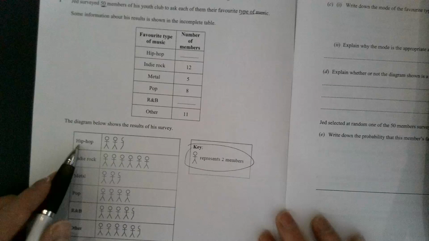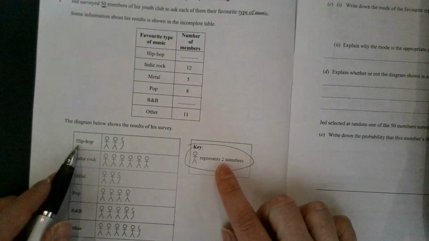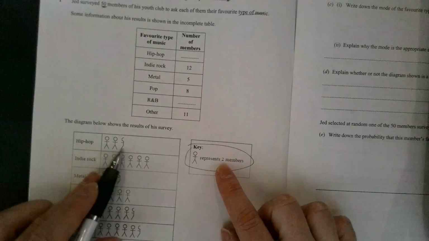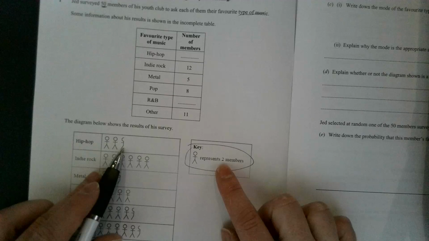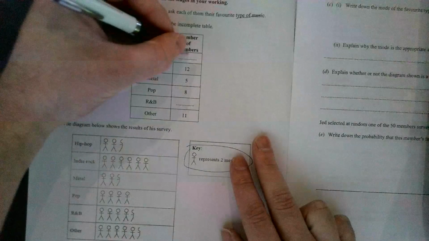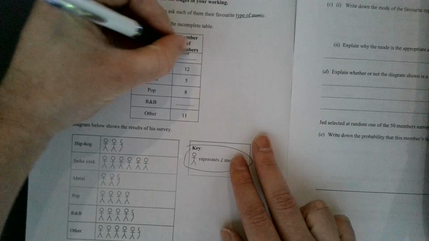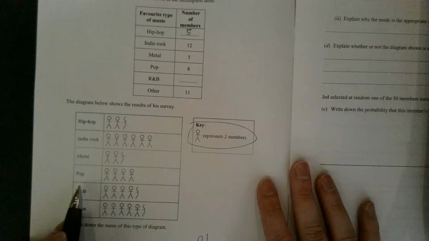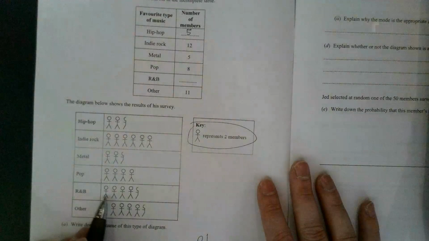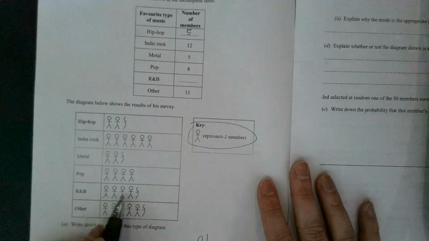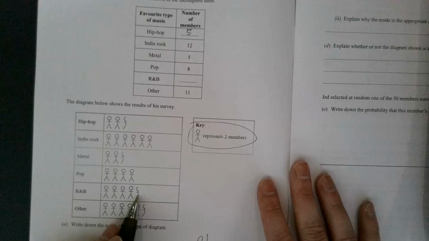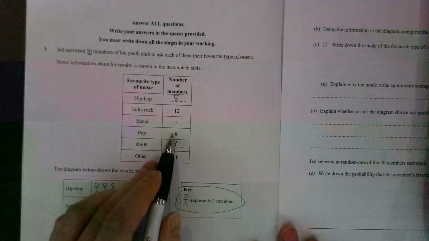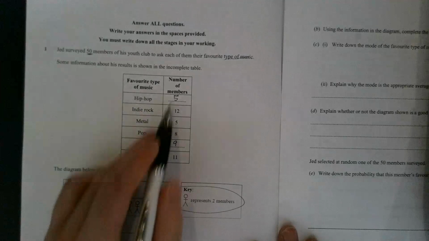So down here, hip hop, if you remember, one full person is 2 members. So that's 2, 4 and a half, which would be 5. So that's half of 2 would be 1. So 2, 2 and 5. And also we're looking for R&B, which is here. 2, 4, 6, 8, 9. And you could double check it by adding all these together, and it should get us to the 50 members again.